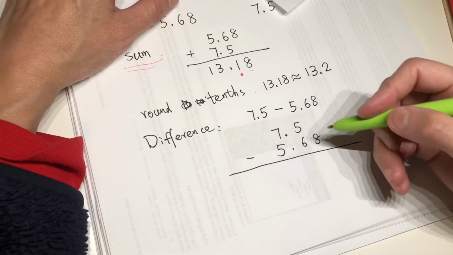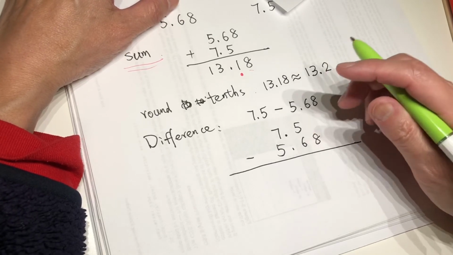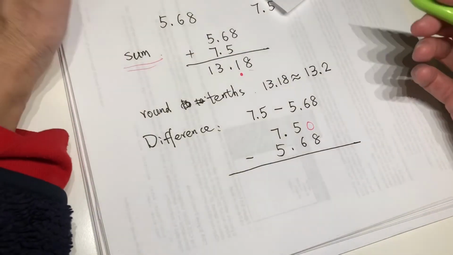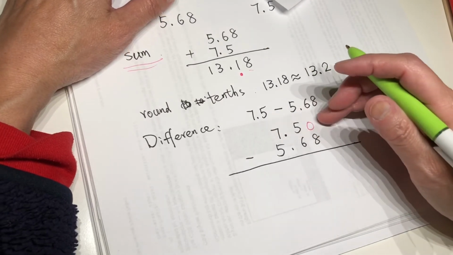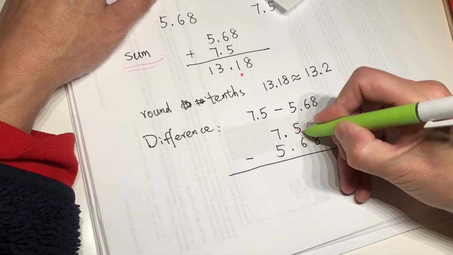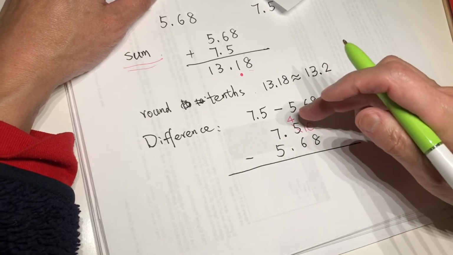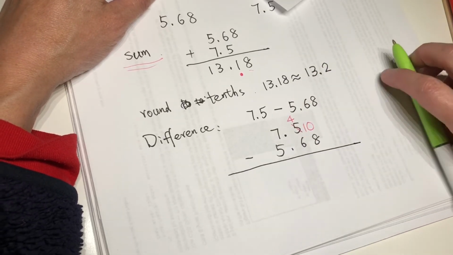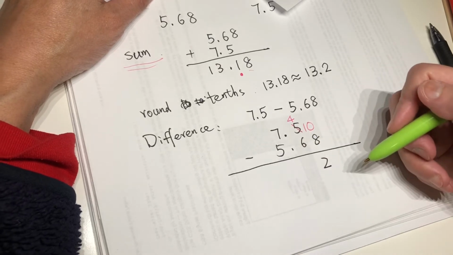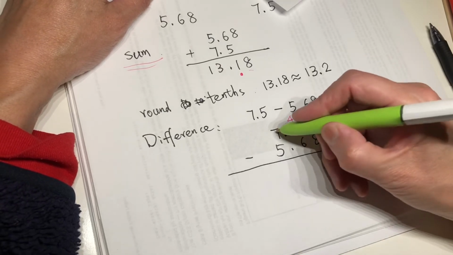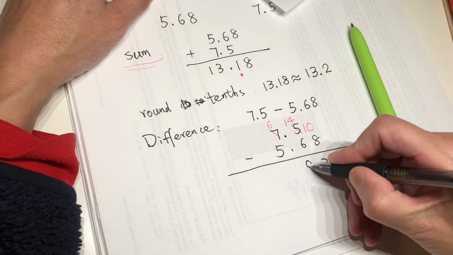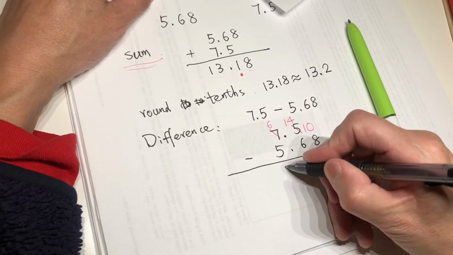Okay, and here there is no number, but it does not mean you do not need to do the operation. Add a 0, because adding a 0 does not change the value of the decimal. So you add a 0 to help you do the operation. Go ahead and borrow 1 to make 10, and the 5 becomes 4. 10 minus 8 is 2. 4 minus 6, not enough. 4 is smaller, so go ahead and borrow. 14 minus 6 is 8. And 6 minus 5 is 1.